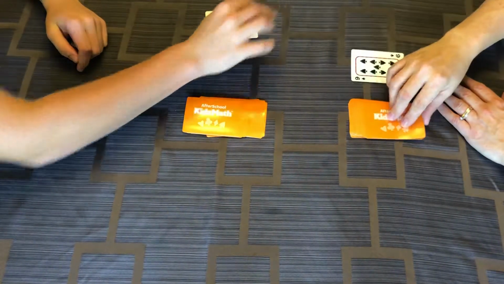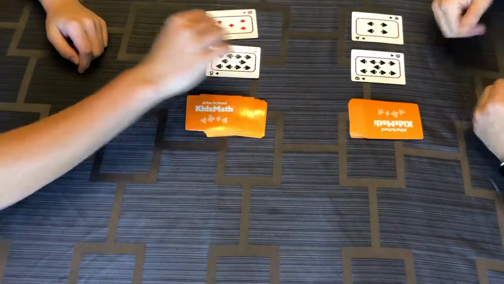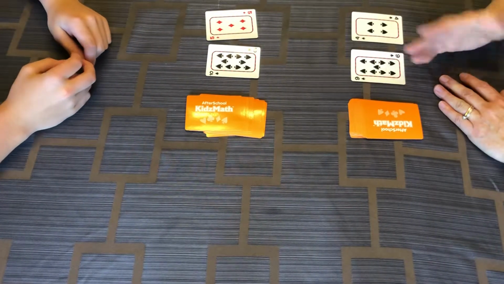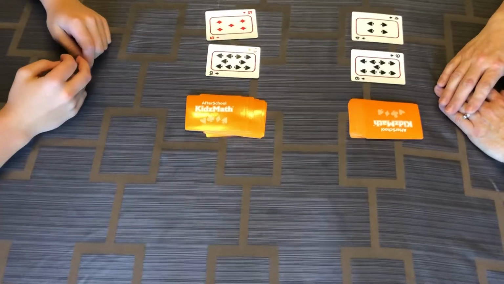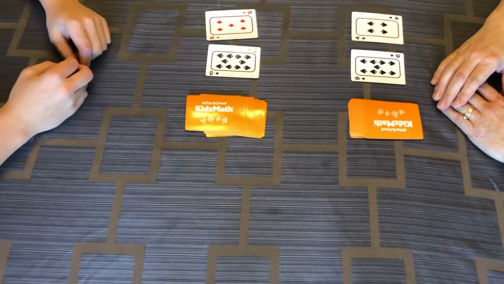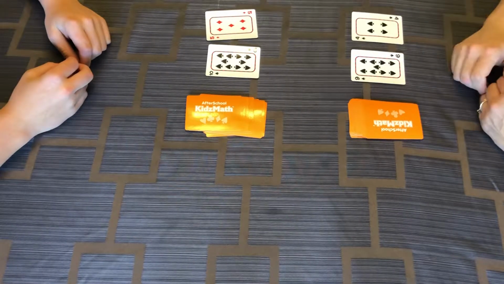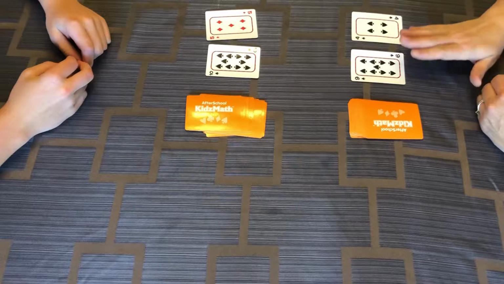If you happen to get the same result, you would simply pull 2 more cards up on top for each opponent and multiply again. Then the person with the greatest amount, the second equation, would take all the cards. So we'll do another round.